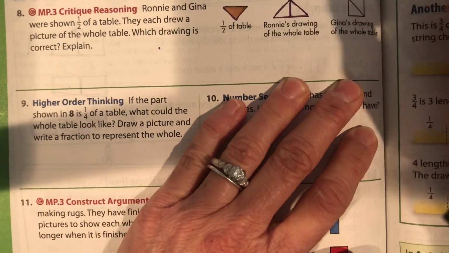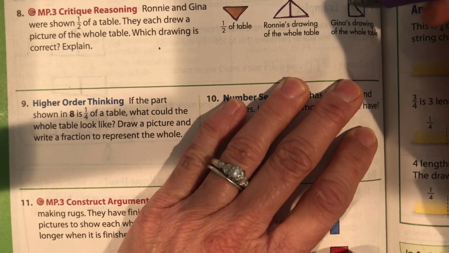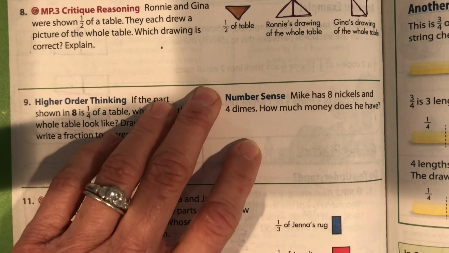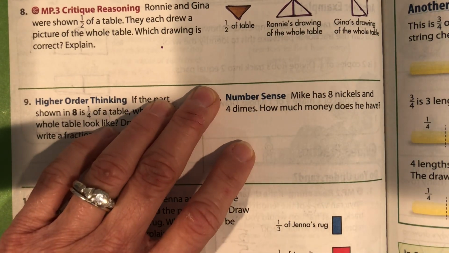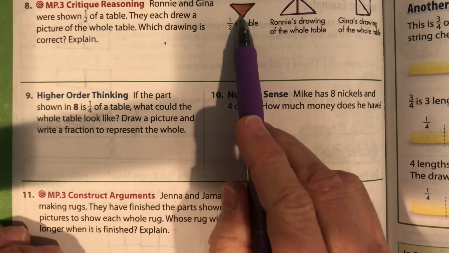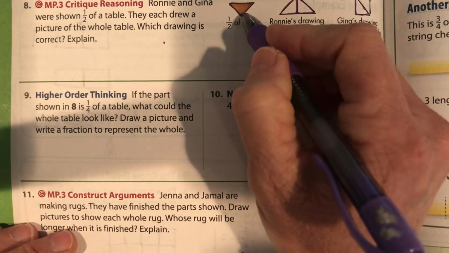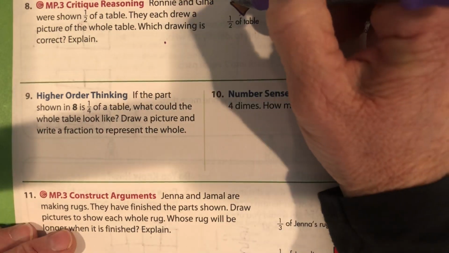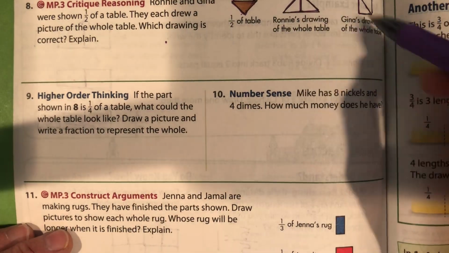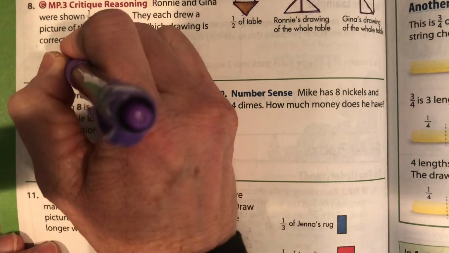Or Gina took this one and it's sideways like this, and it could go sideways like that. So again, these are so tricky with not being in the classroom, but if this is half, then the other half needs to be exactly that shape and put up against it, which is easiest just to stick kind of behind it like that, okay? You could do it that way too, but they're both correct, okay?